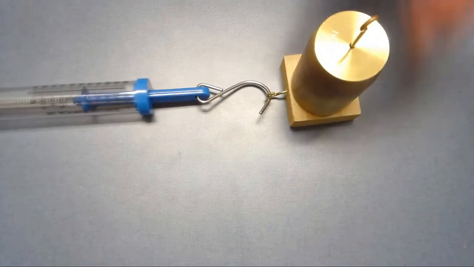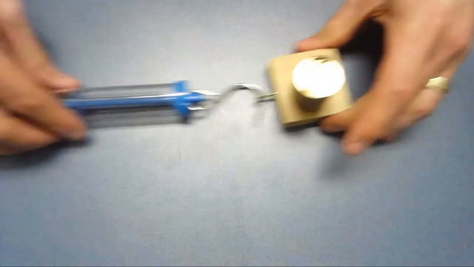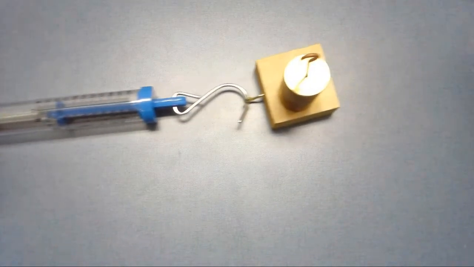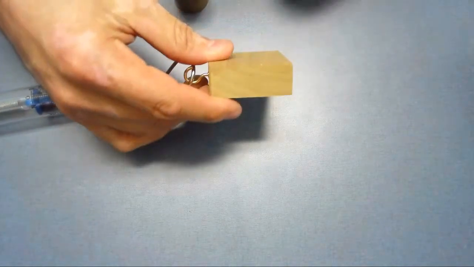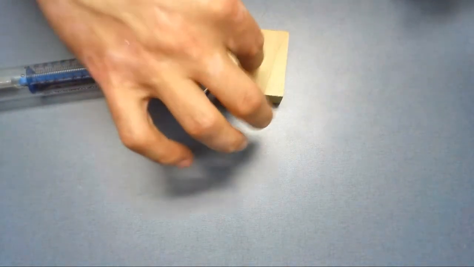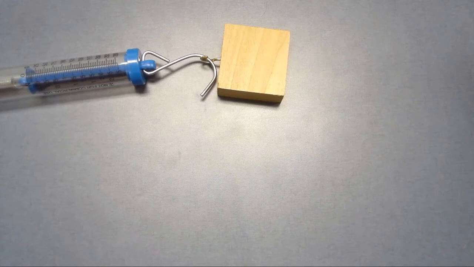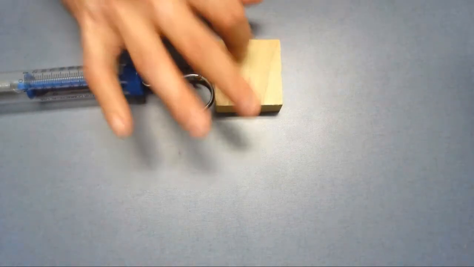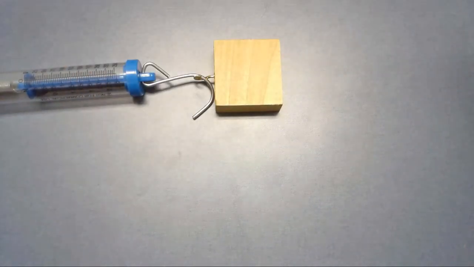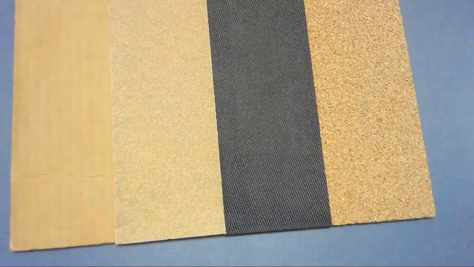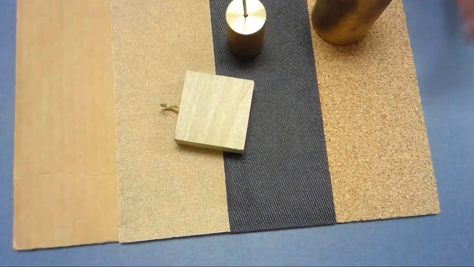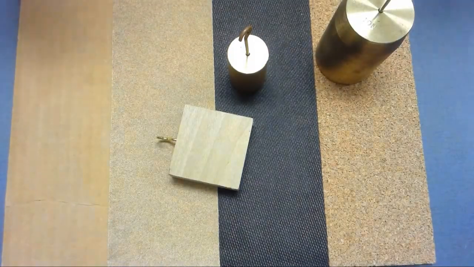It's the same block on the same surface. If I put the previous weight on there, takes much less force. And all that changed was the amount of pressure between the surfaces. The greater weight sitting on this provided greater force downward, which produces greater pressure between the block and the table. So that experiment verifies these two things that we've talked about, which is that the type of surfaces in contact as well as the amount of pressure between the surfaces, or the normal force, are the two things that determine the force of friction on an object.